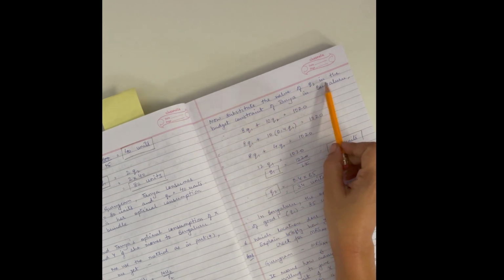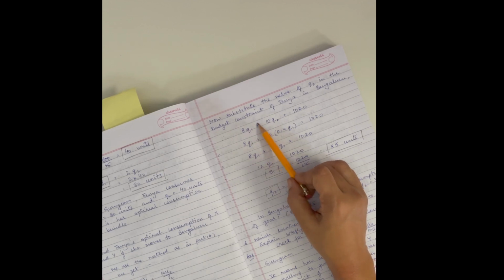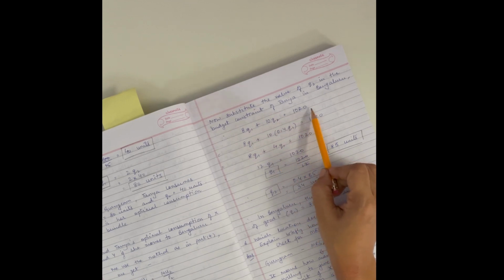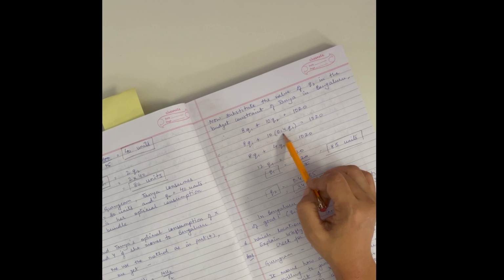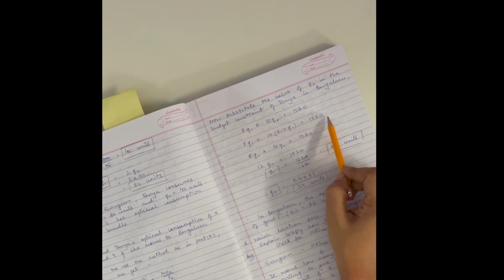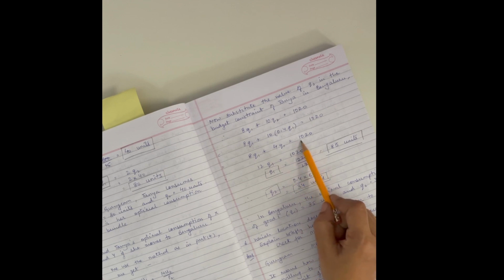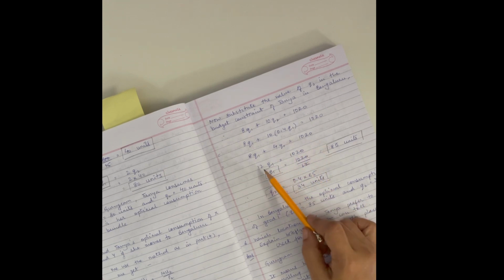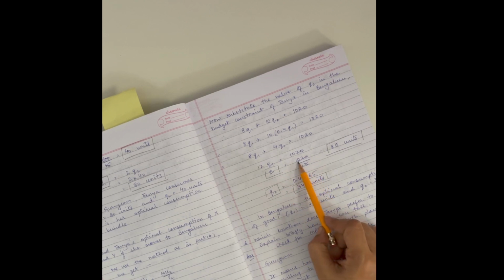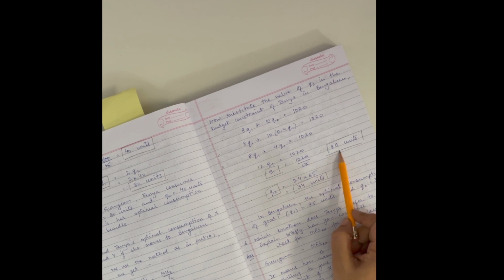Now we substitute the value of Q2 in the budget constraint of Tanya in Bangalore. So 8Q1 plus 10Q2 equals 1020. With Q2 as 0.4 Q1, 8Q1 plus 4Q1, since 10 into 0.4 gives 4, equals 1020. So that's 12Q1 equals 1020, and Q1 is 1020 divided by 12, which gives 85 units.